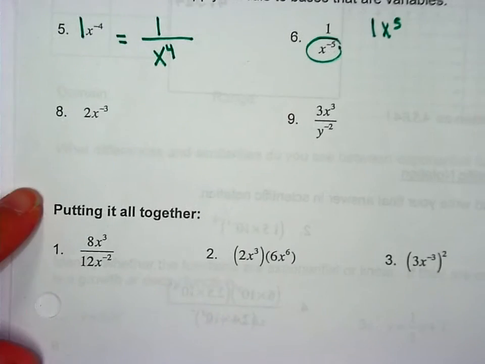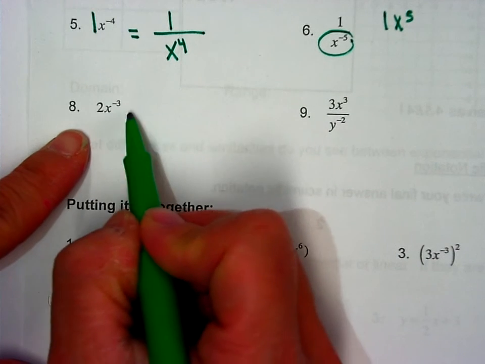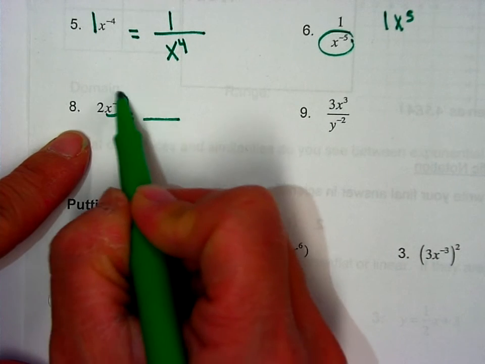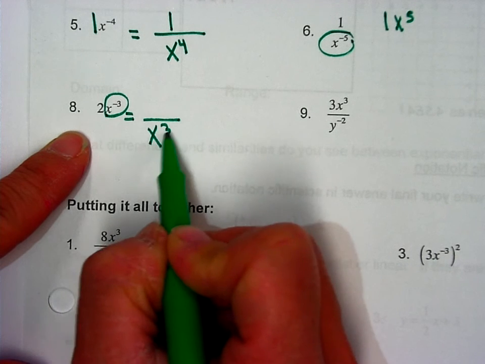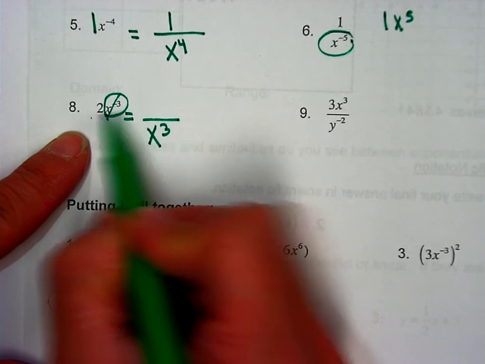Okay, so again, be careful with problems like this. Notice only the x has a negative exponent. So the x drops to the bottom. This 2 is going to stay.